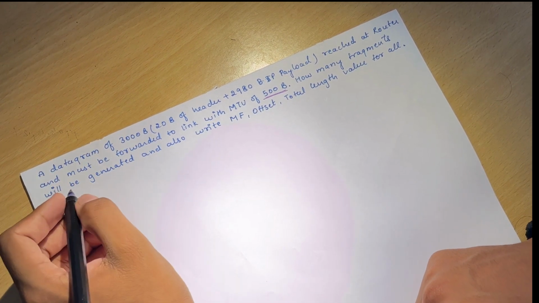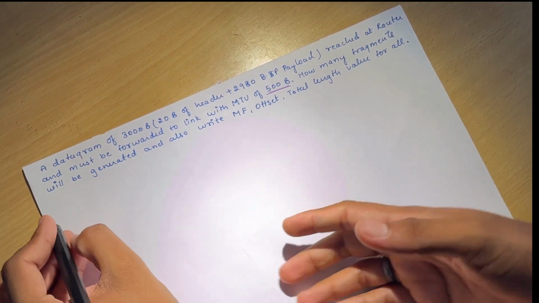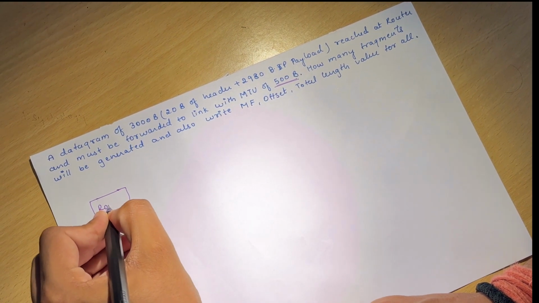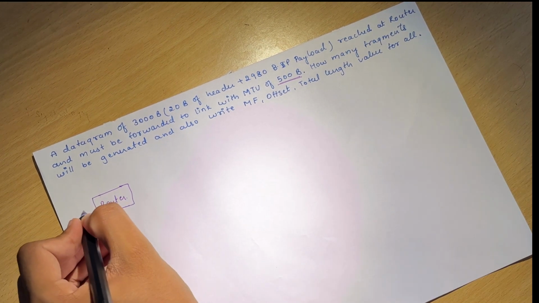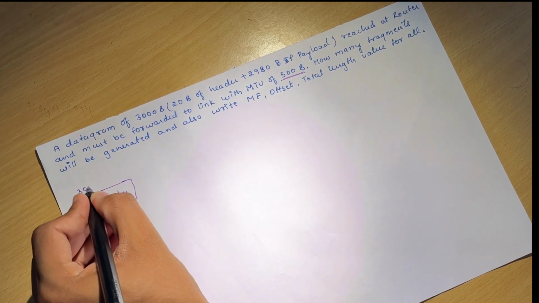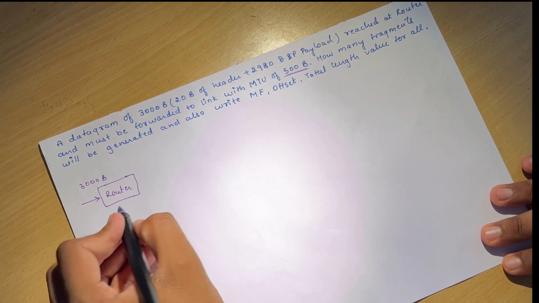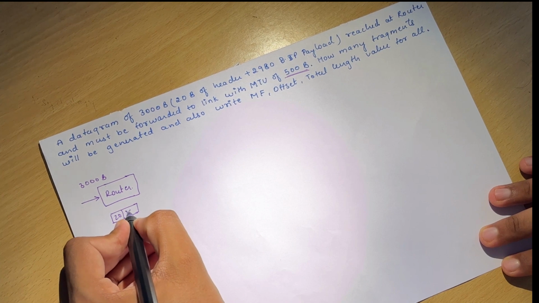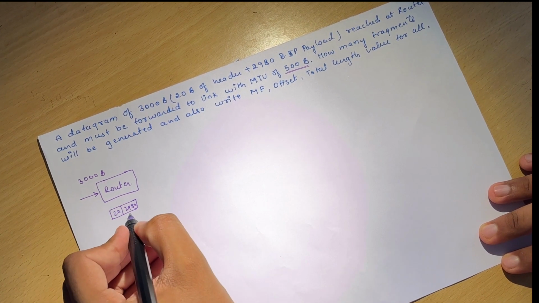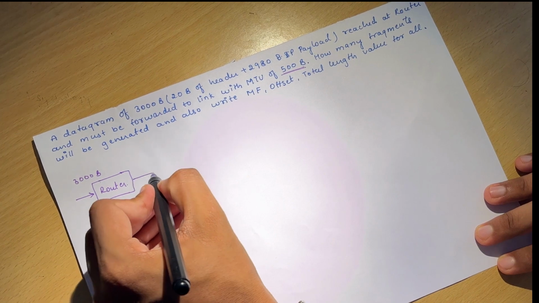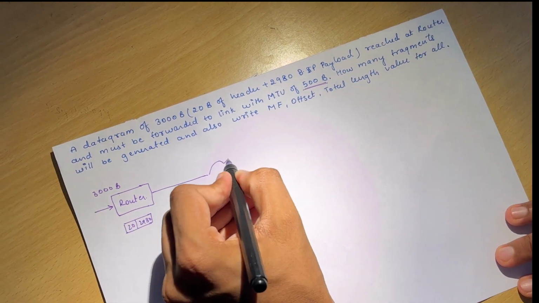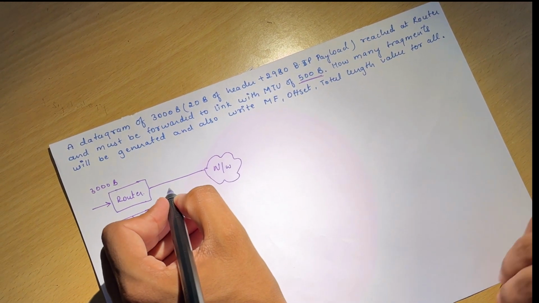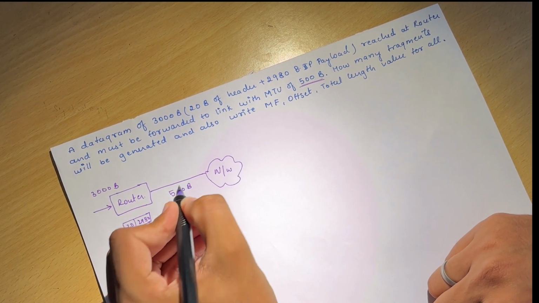So visualizing the problem is something like this, where this is the router, and there is a data which is of 3000 byte, and the size of the header is 20 byte, and the remaining, which is the actual data, is 2980 byte, and then it has to be forwarded ahead to a network, and the capacity of this MTU link is 500 byte.